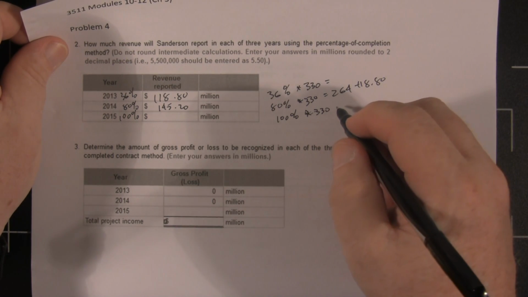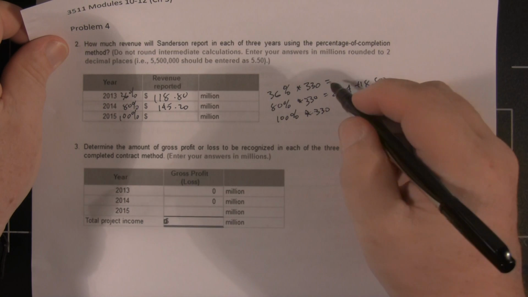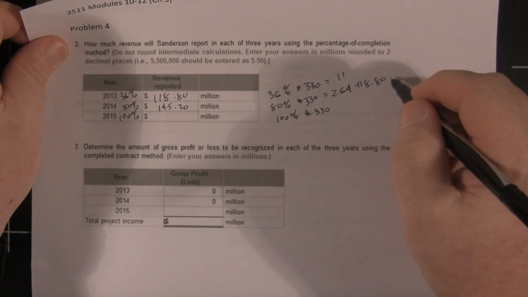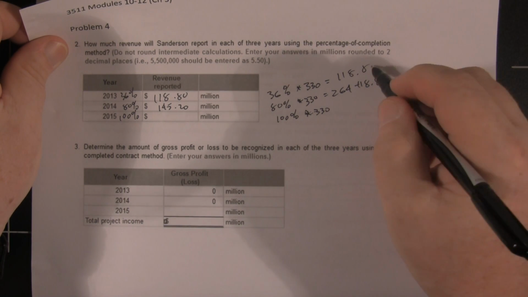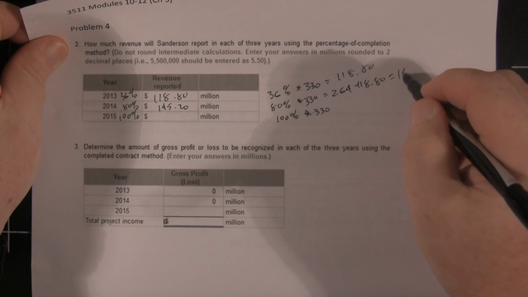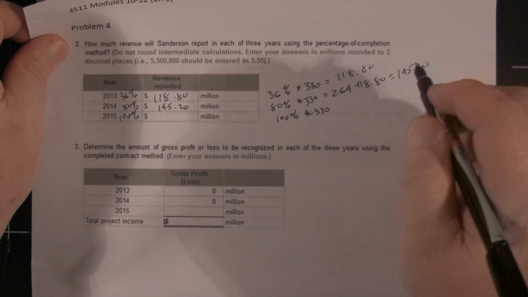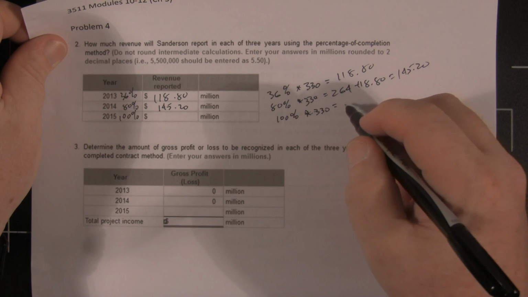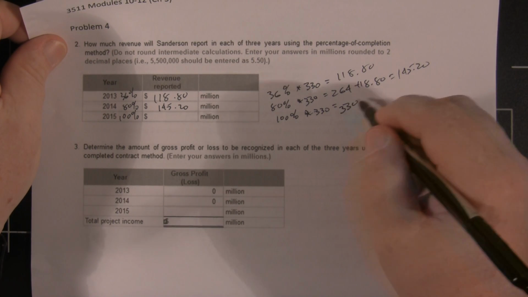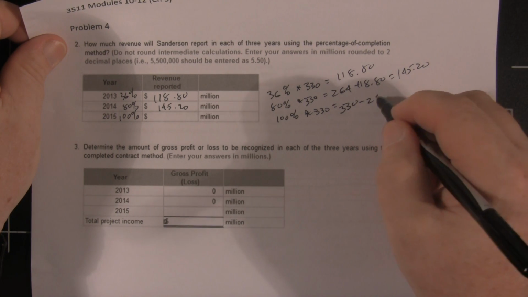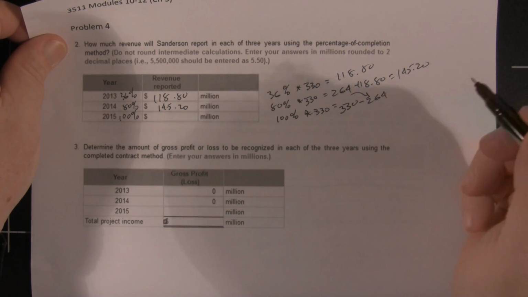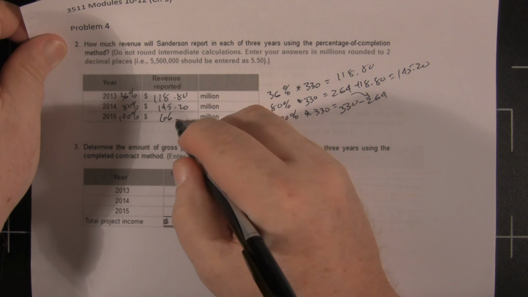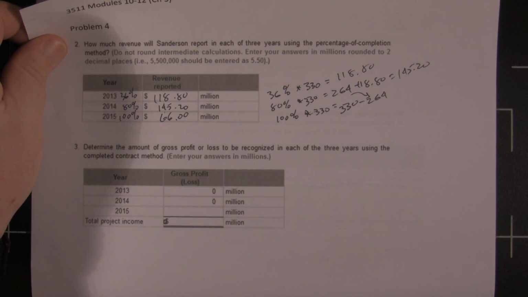Minus what we recognized altogether. So that's the 118.8 and the 145.20. We add those together and that comes up to 264. So we're entitled to recognize 330 minus the 264. Yes, that is that number. So we're entitled to recognize $66 million in year 3.